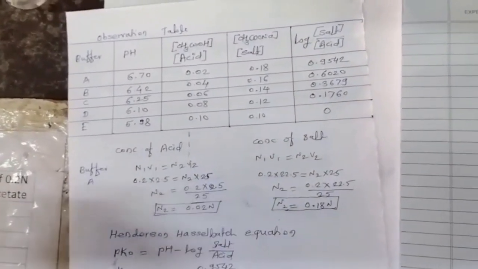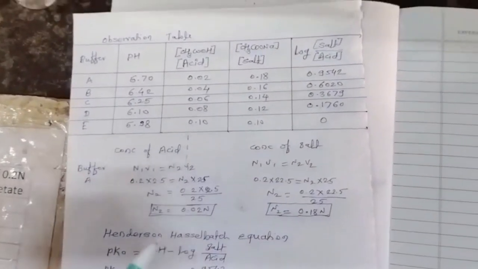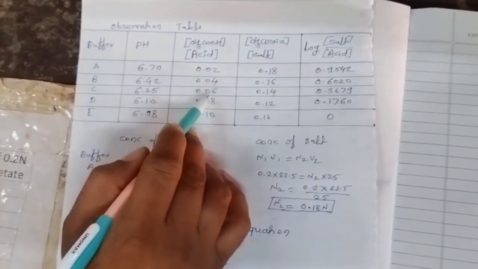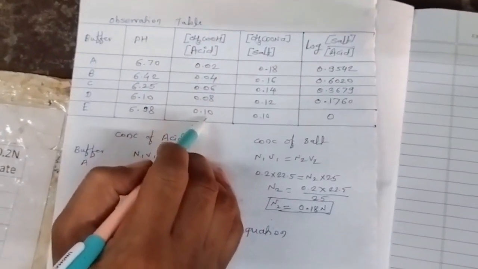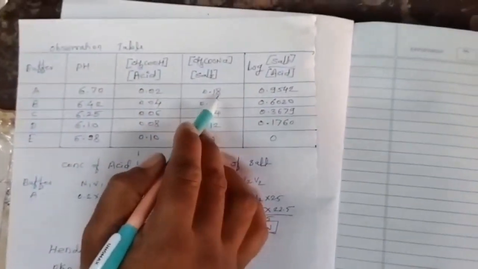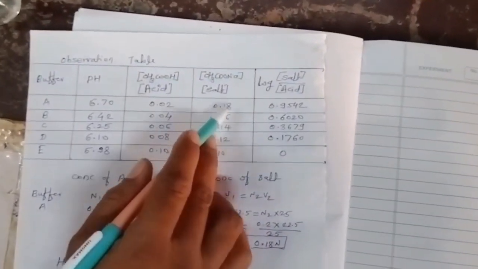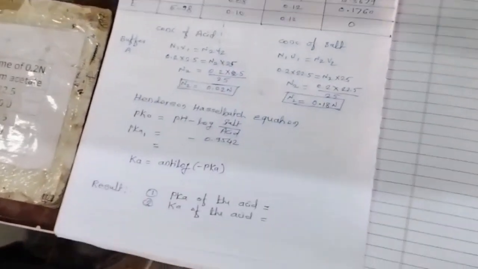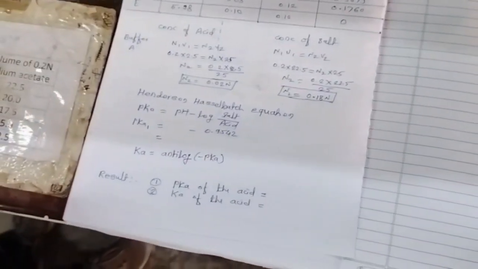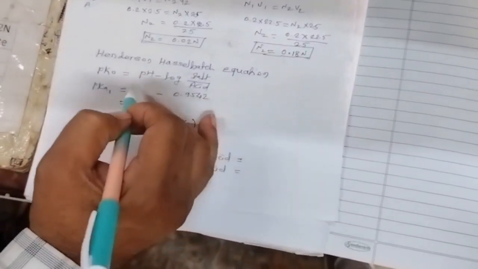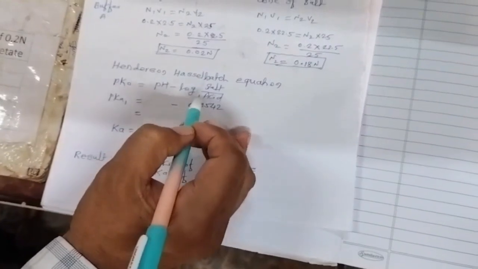We have determined the pH values and concentration of acid and salt in the different buffer solutions. The acid concentrations are 0.02, 0.04, 0.06, 0.08 and 0.1 normal, and the concentration of salt decreases because we have decreased the volume of salt in the buffer solution. Now we have to determine the pK of the acid, the pK of the buffer solution. For this we use the Henderson-Hasselbalch equation: pK equals pH minus log of concentration of salt upon concentration of acid.